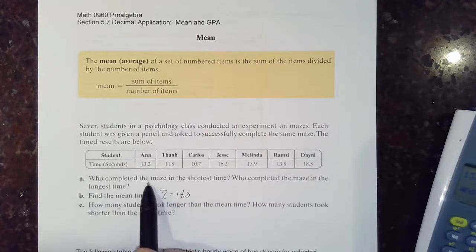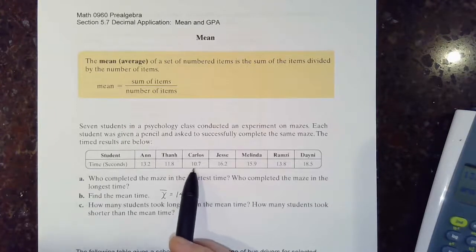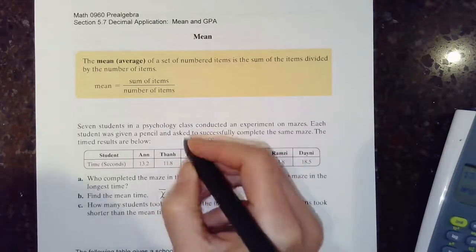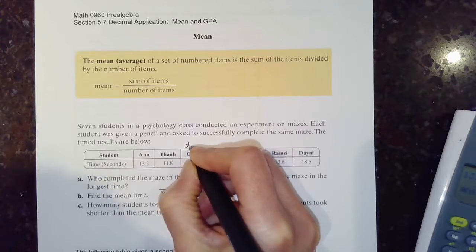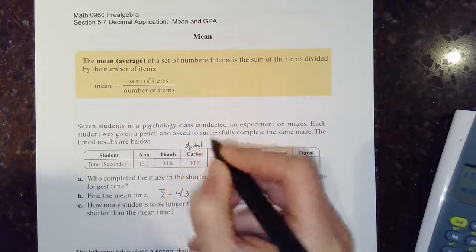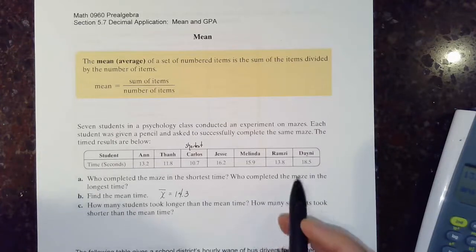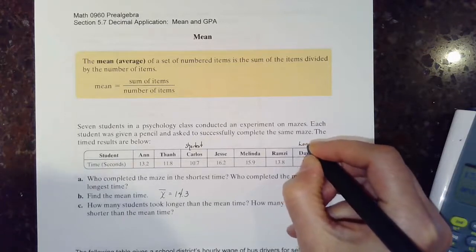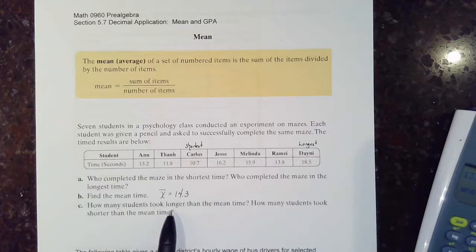So who completed the maze in the shortest time? Looks like poor Carlos. He was the pokiest. Oh wait, no, that means he was fast. So Carlos was super fast. So he zipped right through the maze. And the longest time looks like Danny, right? Danny took the longest.